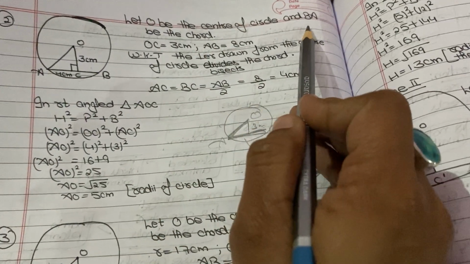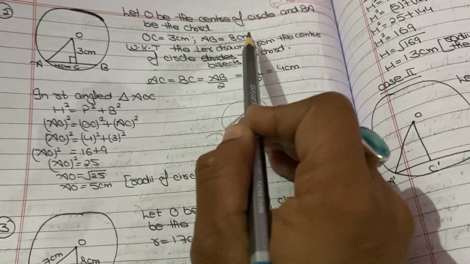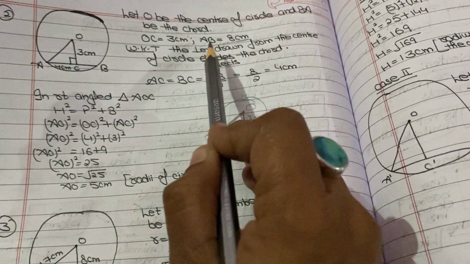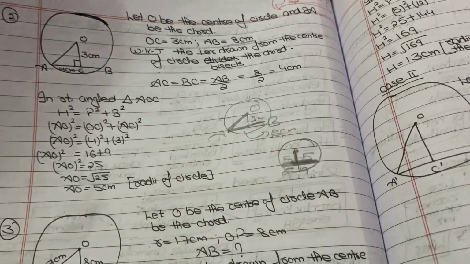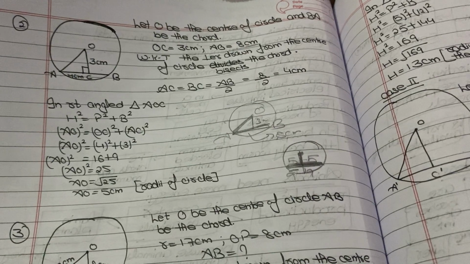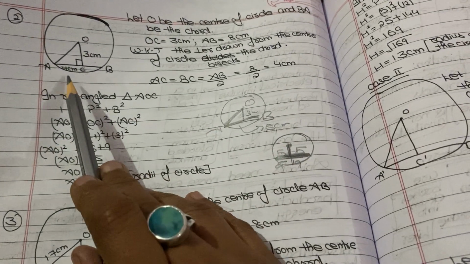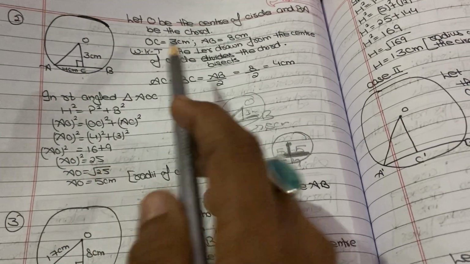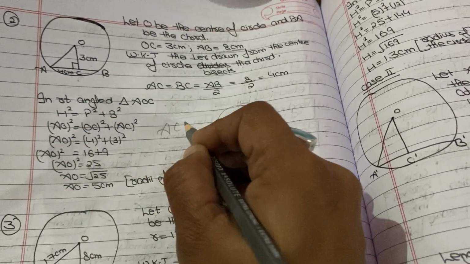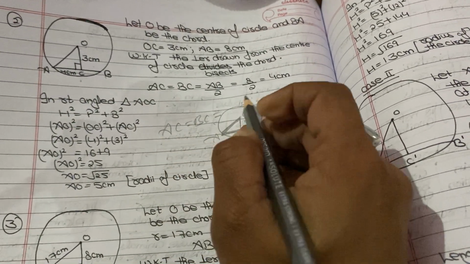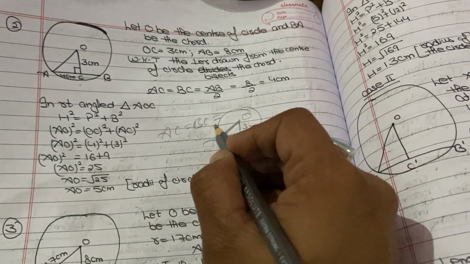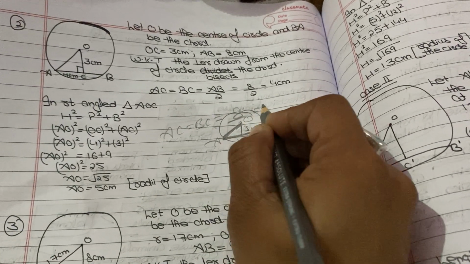So here the chord is 8 centimeter. Bisects the chord means divide. So I have AC is equal to BC, which is half of 8, 4 centimeter.